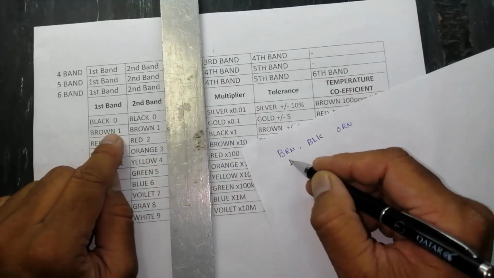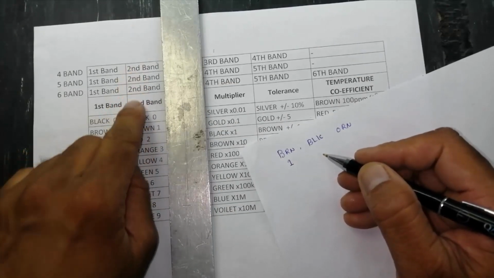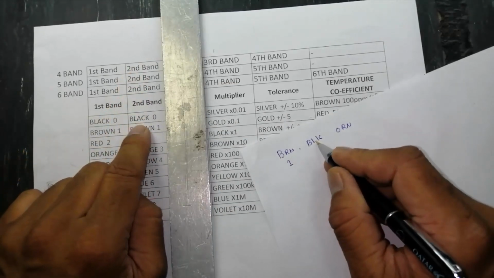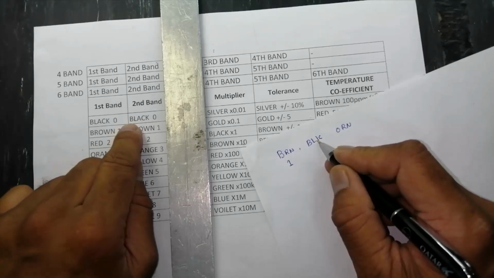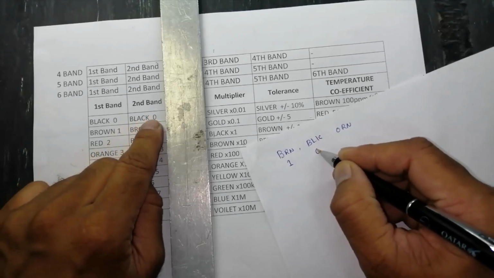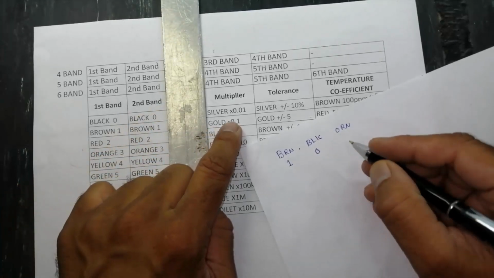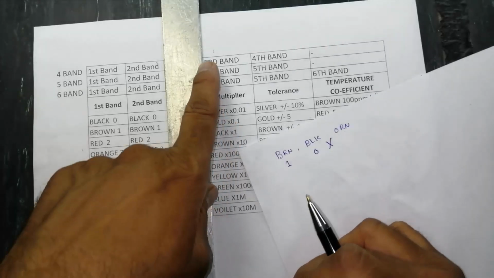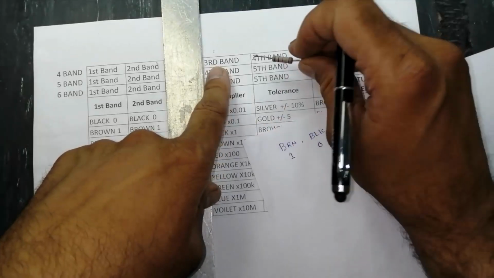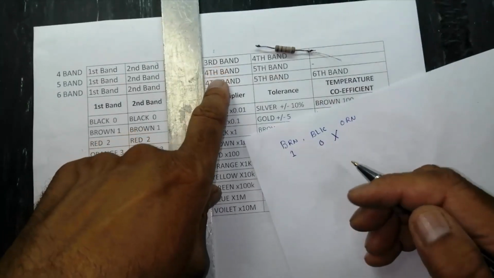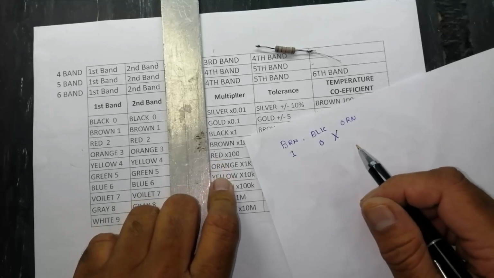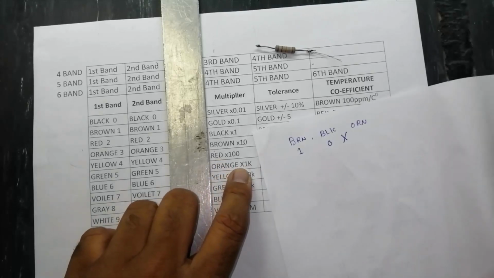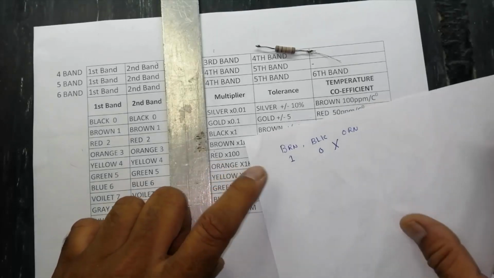Write down the number 1. Then the second color is black. This black is here, so write the number 0. Then the multiplier, the third band in a 3 band resistor or 4 band resistor, is orange, 1k.